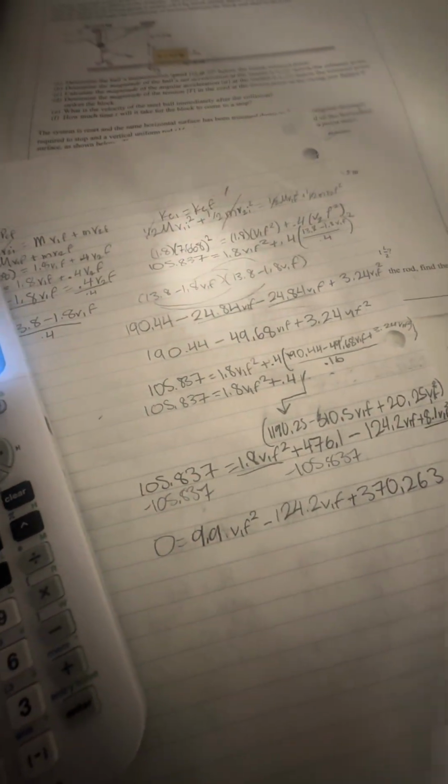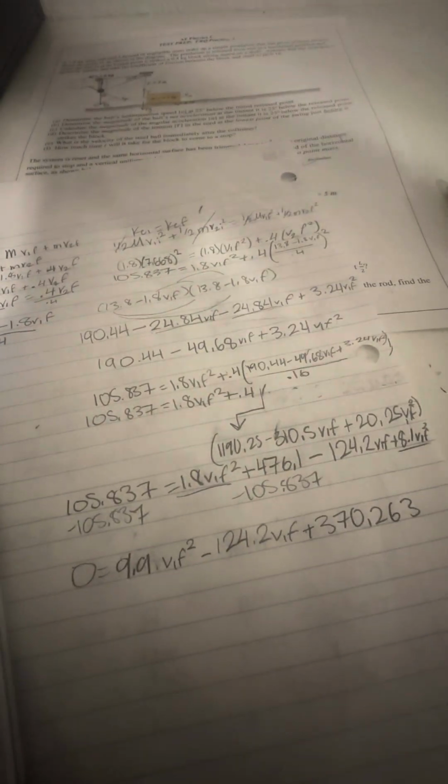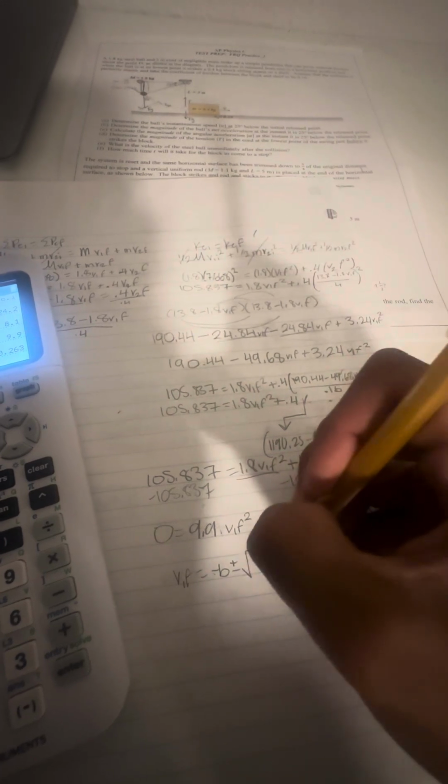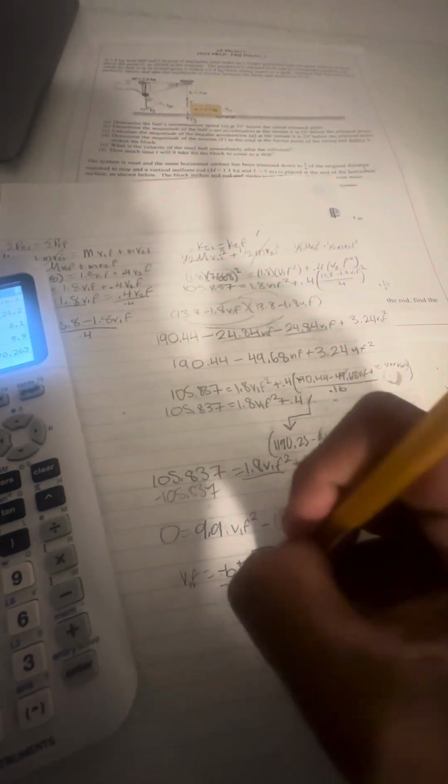So now we just plug this all into our quadratic formula, which is v1f equals negative b plus or minus the square root of b squared minus 4ac, over 2a. Our A is going to be 9.9, our B is going to be negative 124.2, and our C is going to be 370.263.